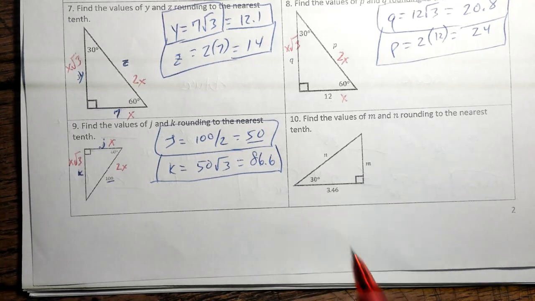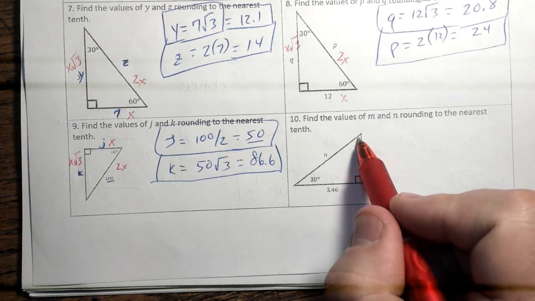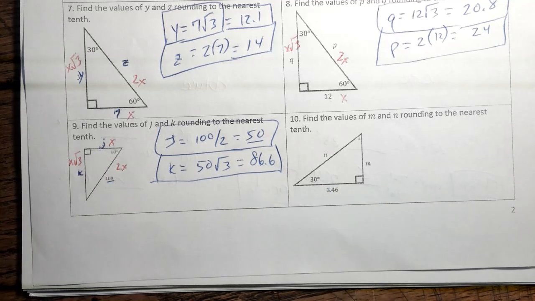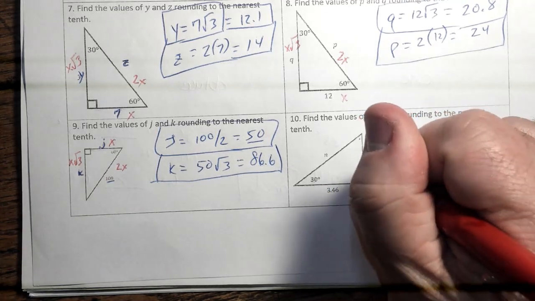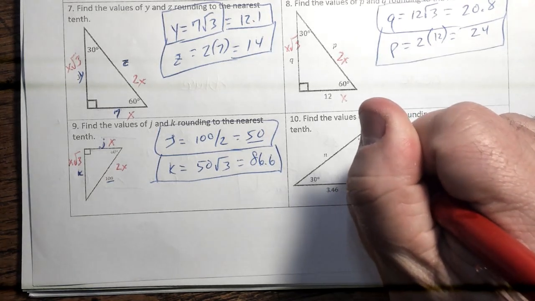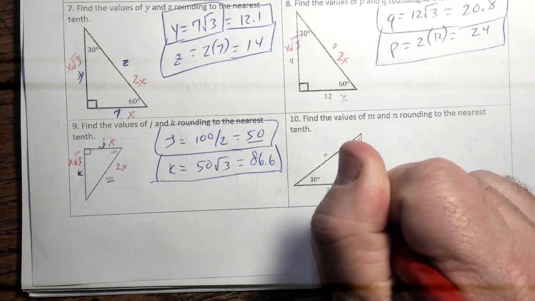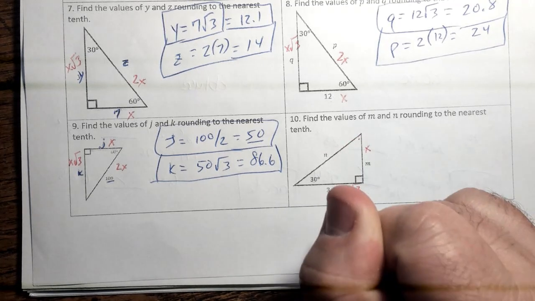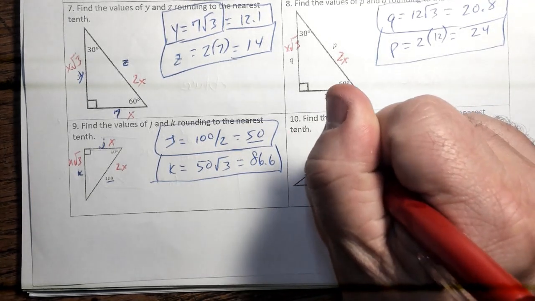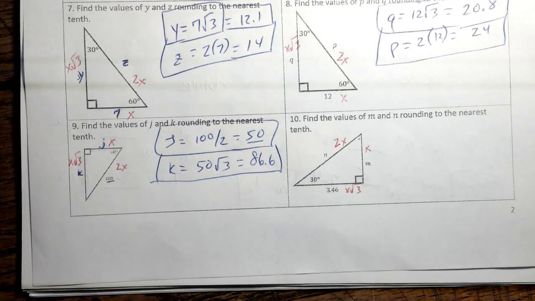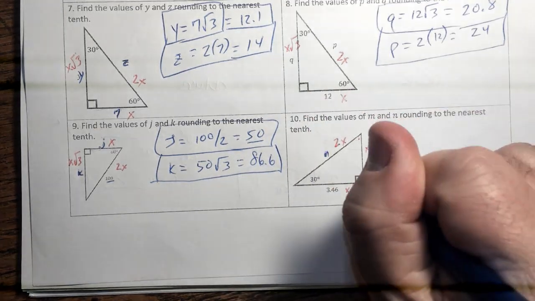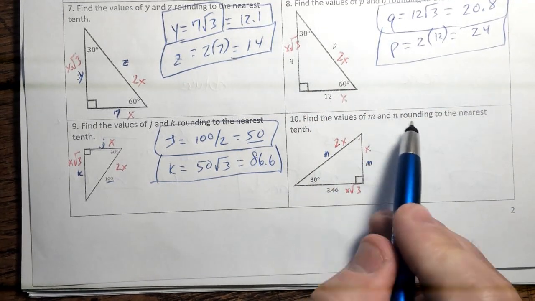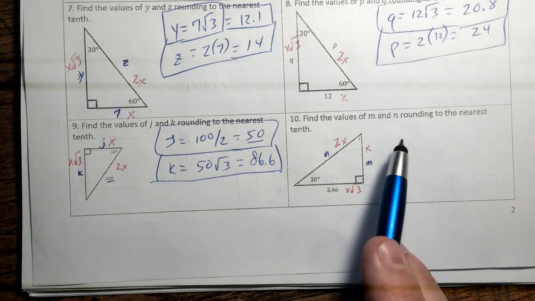Okay, another 30, 60, 90 right here. This is 60, I know that because that's 30. This side is your short side, that's x. This is your x times the square root of 3 side, and your hypotenuse, or n, is 2x. So they want n here, they have m here, and they want both of those rounded to the nearest tenth.